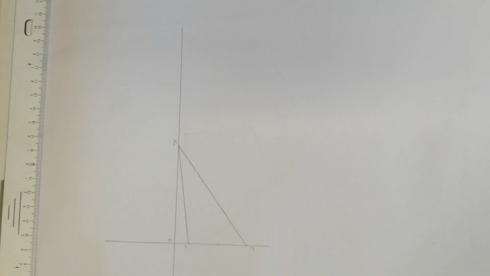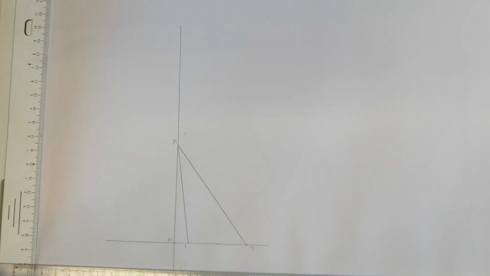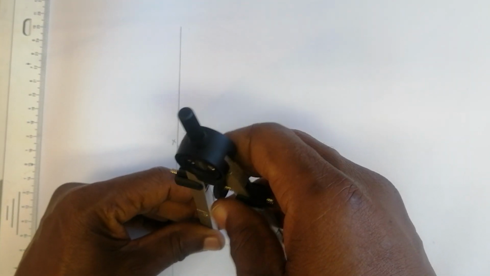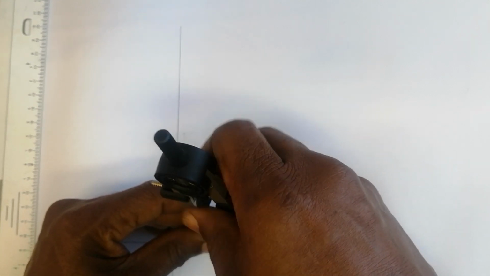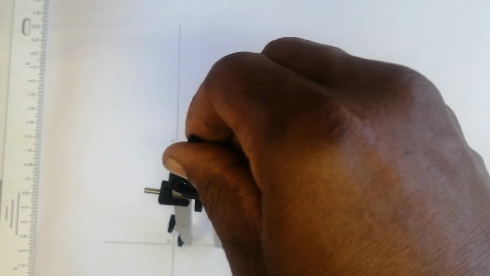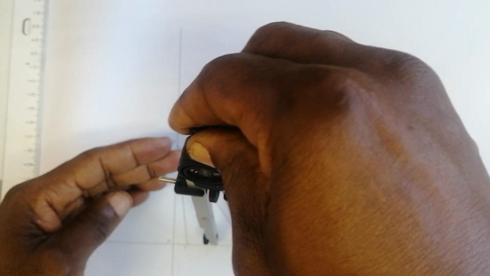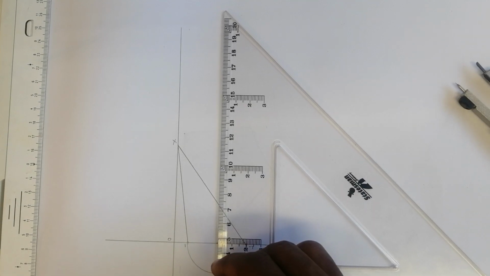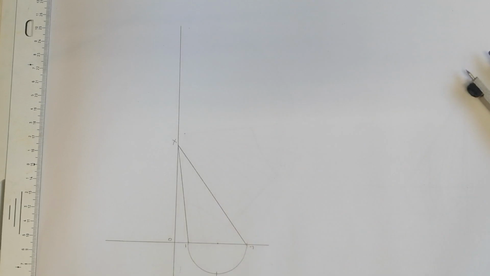So we're going to draw the circle here, and we're going to draw the semicircle, and we're going to subdivide it. Keep the same radius. We are using the radial line method.